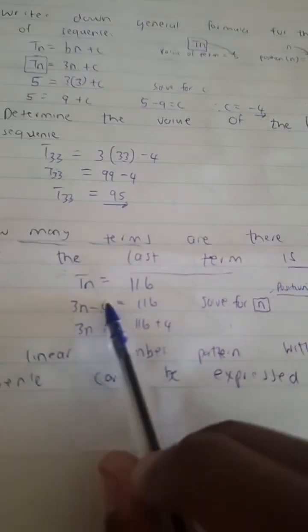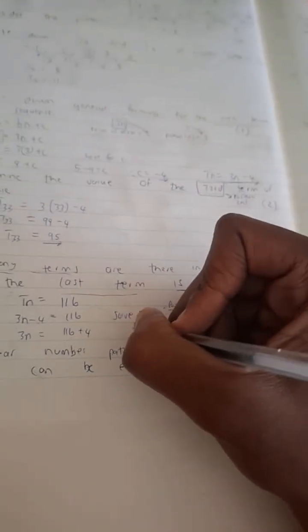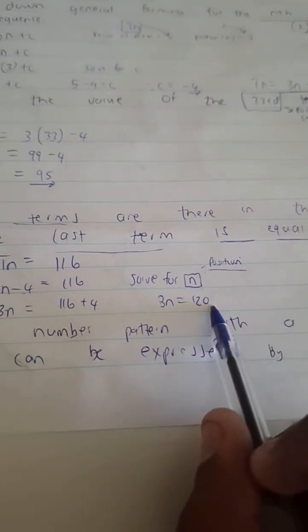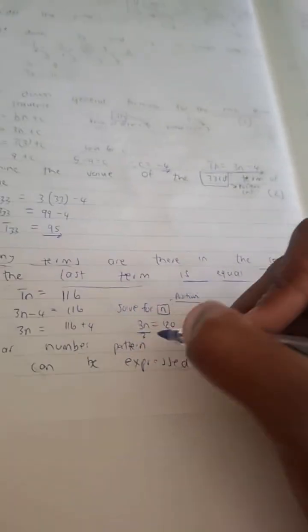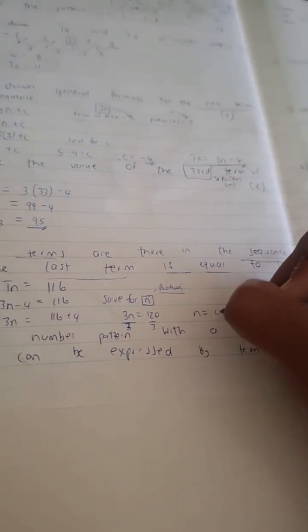So 116, negative 4 on the other side becomes plus 4. That means 3n is equal to 120. Then what do we do when we are here, guys? In order to solve for n, we simply divide both sides by the coefficient of n, which is 3. Then we get what? n is equal to 40.